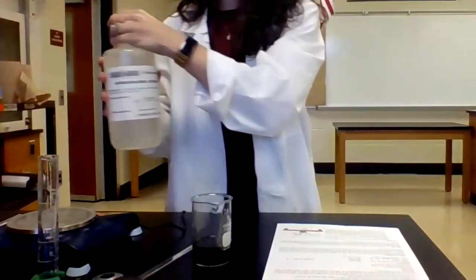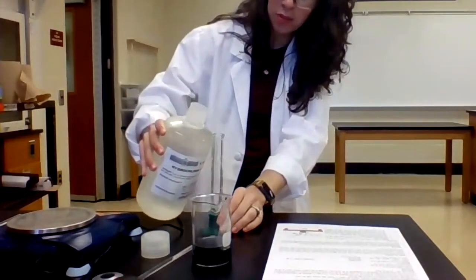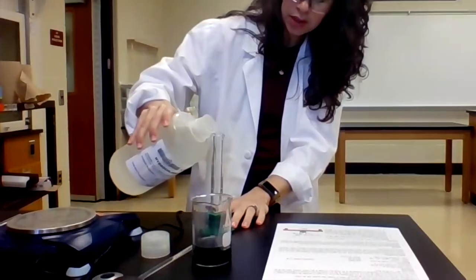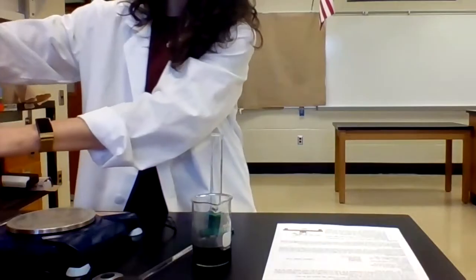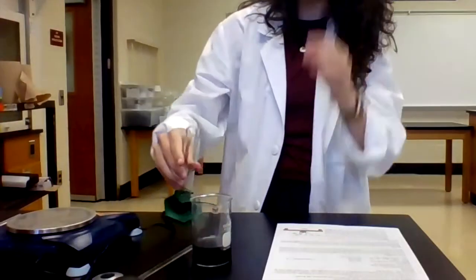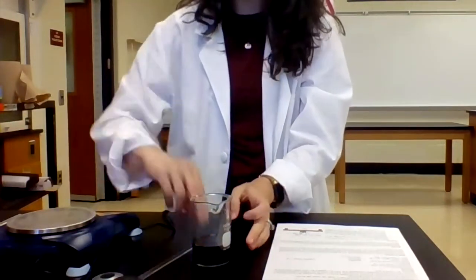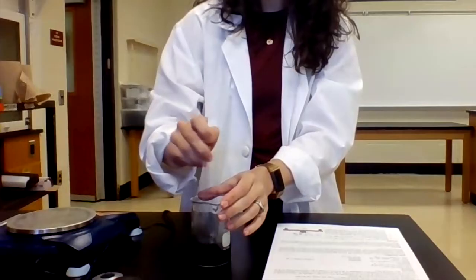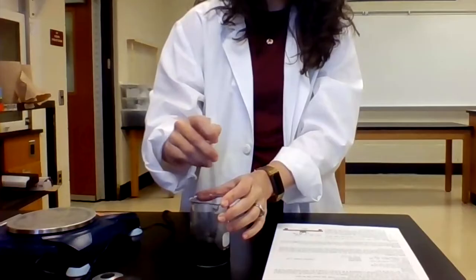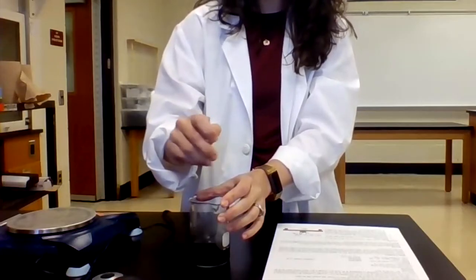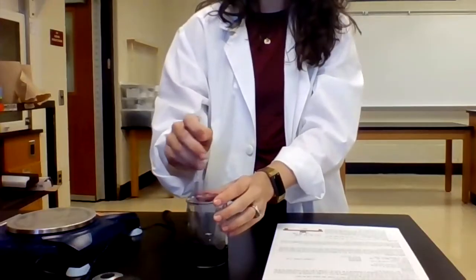So again, I'm going to take my 3 molar hydrochloric acid and I just want to add it in small increments. I don't want to add a bunch of extra hydrochloric acid that I'm now going to have to deal with in my waste when the reaction is done. So I add another few milliliters of the hydrochloric acid, and then I go back to stirring it. So this is going to take a little while until we can get all of this copper oxide to dissolve. Okay, so I'm going to be stirring here for a while.